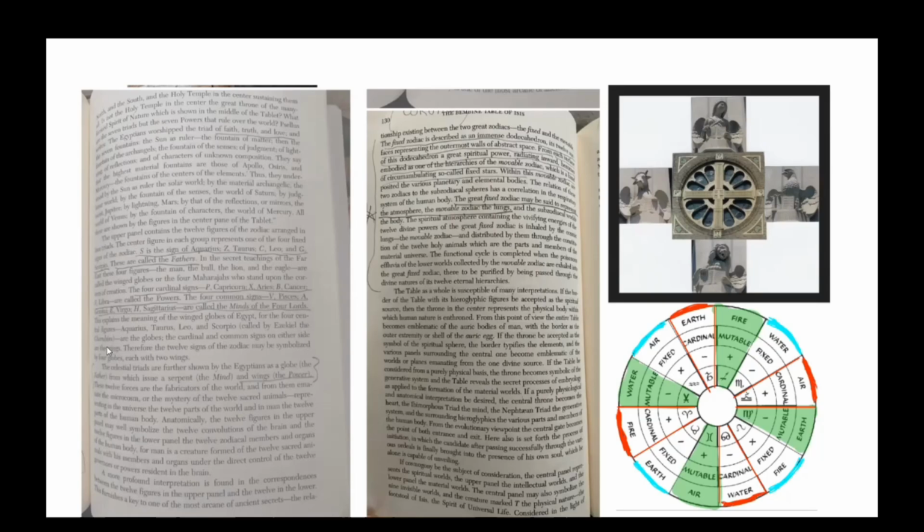okay? The cherubim, which is in our brain, are the globes. The cardinal, the common signs of either side of are the wings. Therefore, the 12 signs of the zodiac may be symbolized by four globes, each with two wings. The celestial triads are further shown by the Egyptians as a globe, the father, from which issue a serpent, the mind. So now we start to see the serpent is actually the mind.